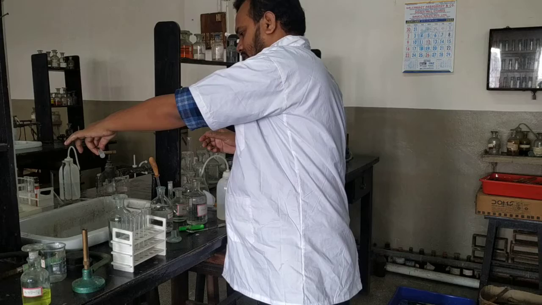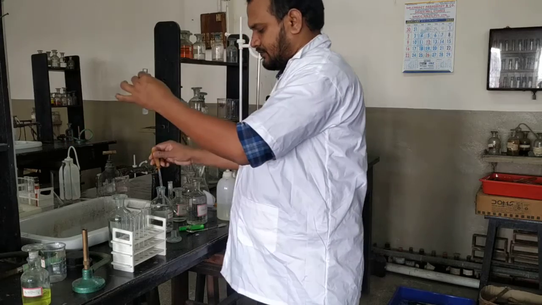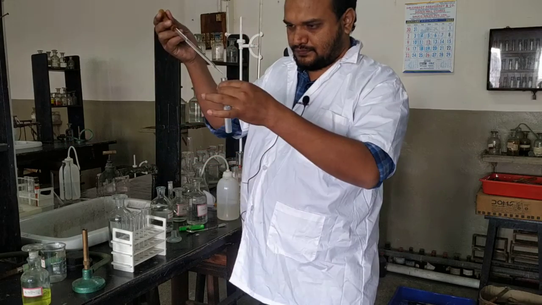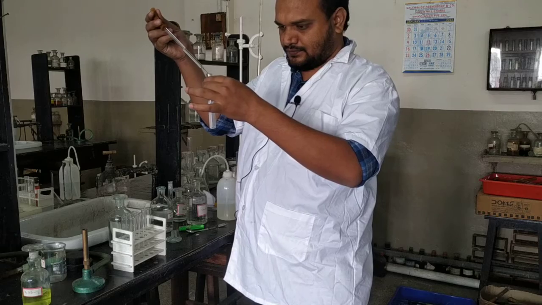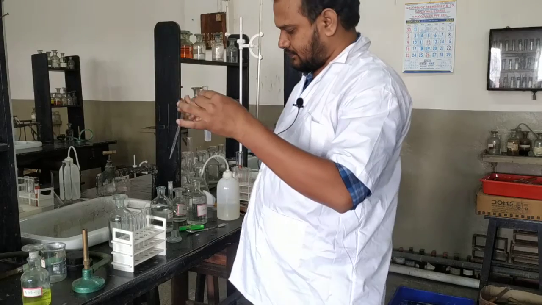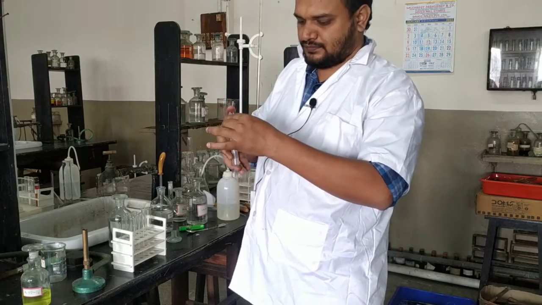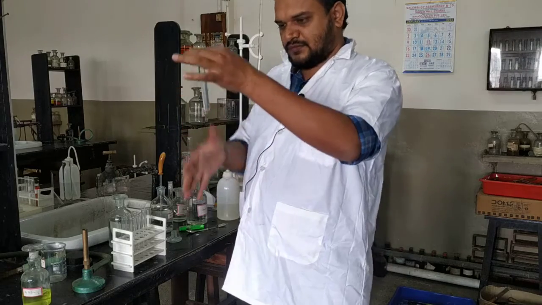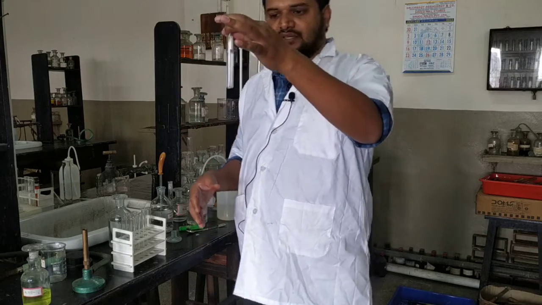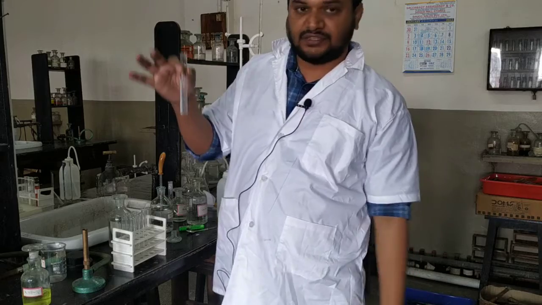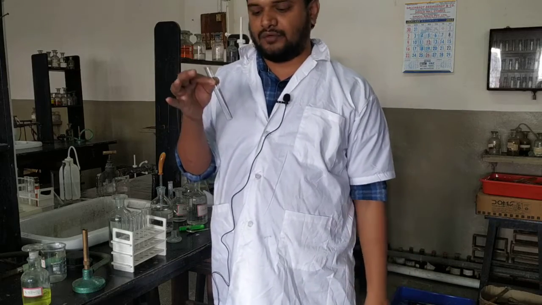Okay, almost dissolved. See, now we get a clear solution. So the precipitate is dissolved in minimum amount of dilute HCl.